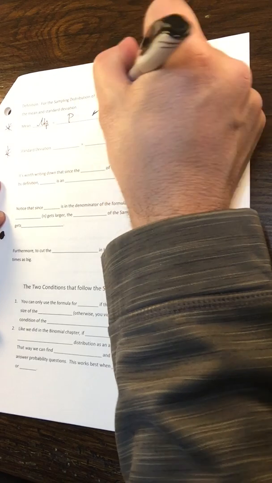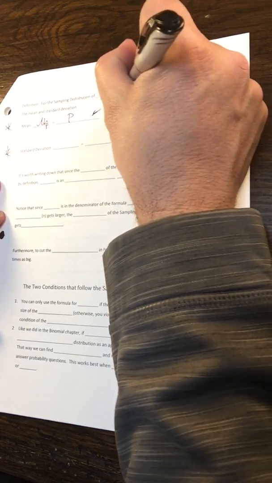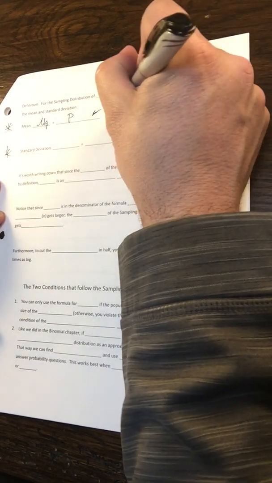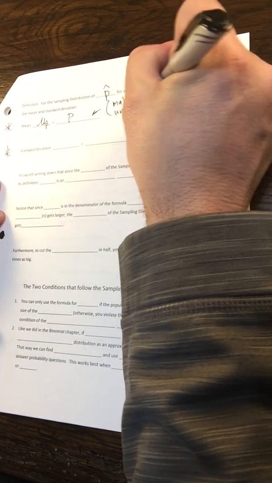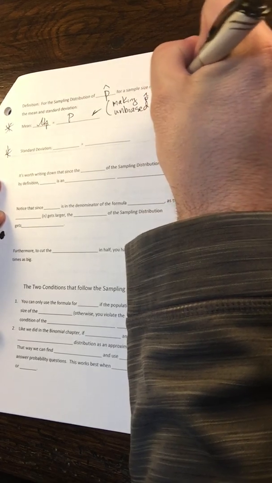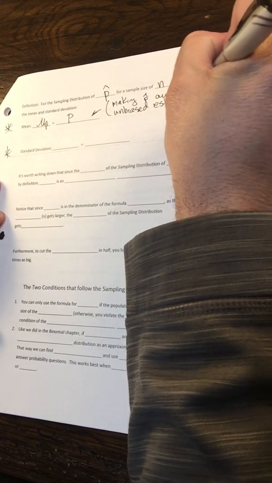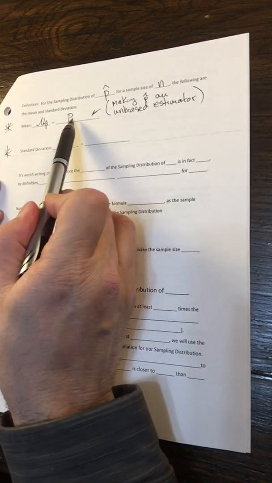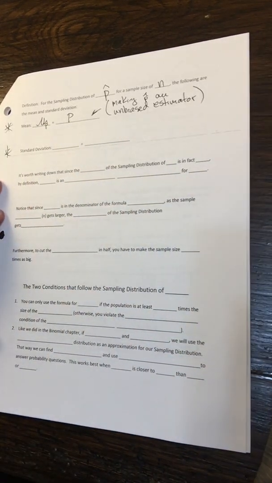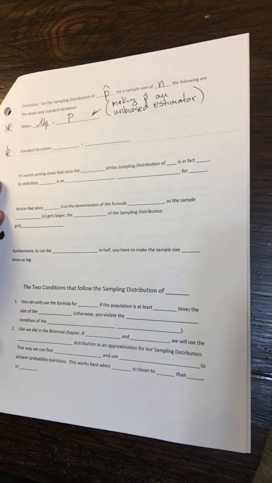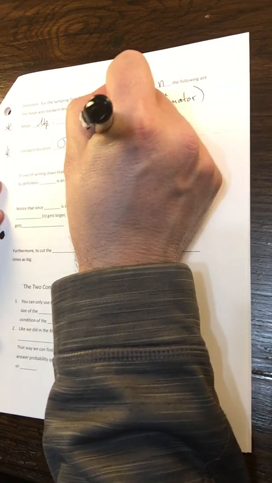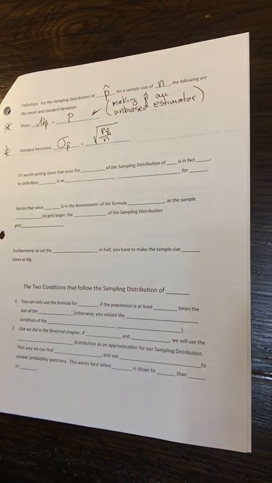By the way, we should probably write that down. Making p hat an unbiased estimator. I said this in class. I'm not a big fan of this definition, that unbiased estimator thing. It's just saying that the center of your sampling distribution is where it's supposed to be. But it comes up often, and I know it comes up on the AP exam in a multiple choice question. The standard deviation of p hats is the square root of p times q over n.